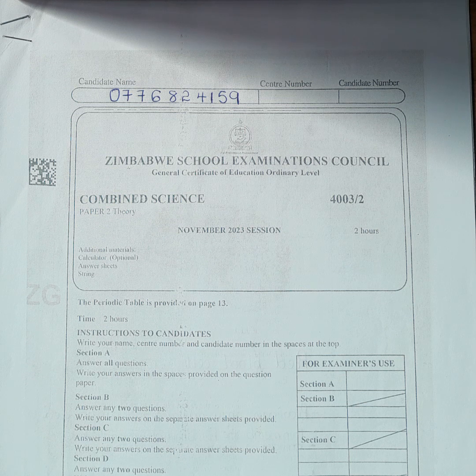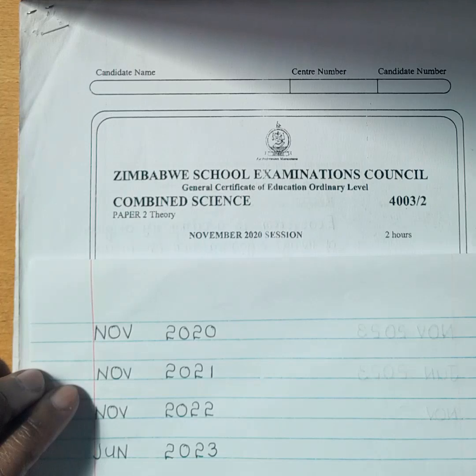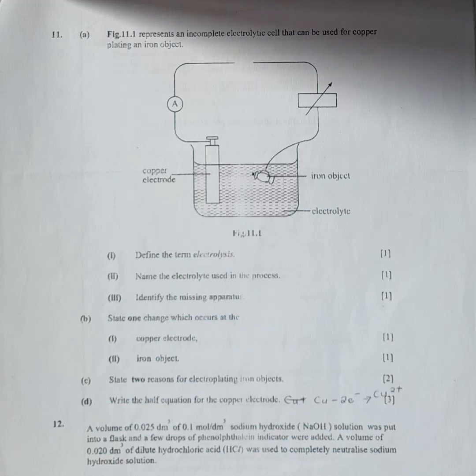So I want to look at the trend from November 2020 to November 2023 and be able to predict which industrial process is most likely to be examined in June 2024. First, we are going to look at November 2020. The industrial process that was examined was on electrolysis and electroplating.